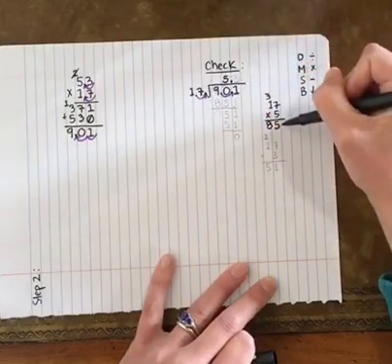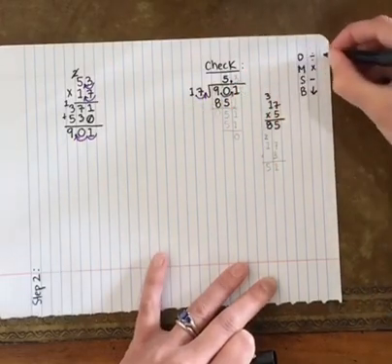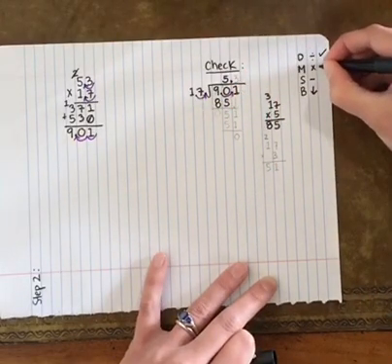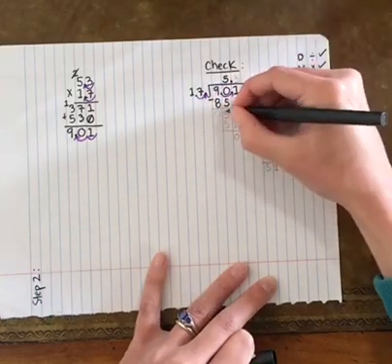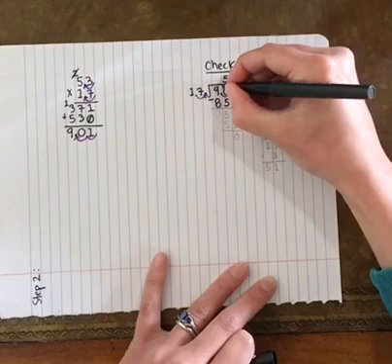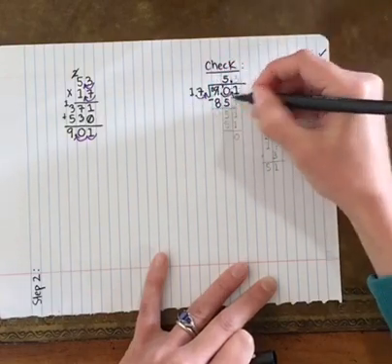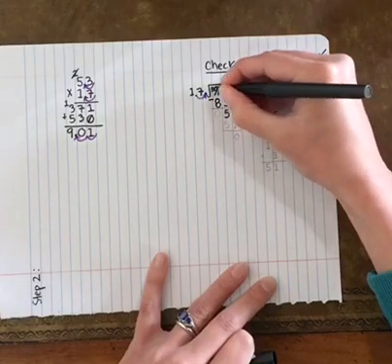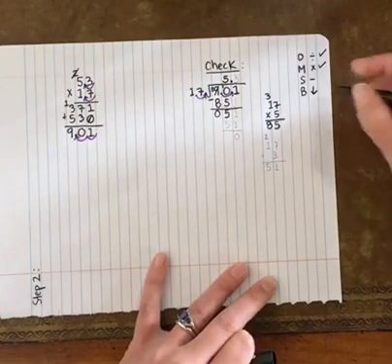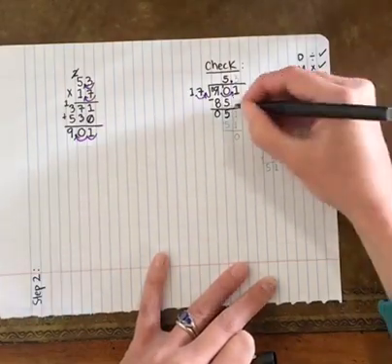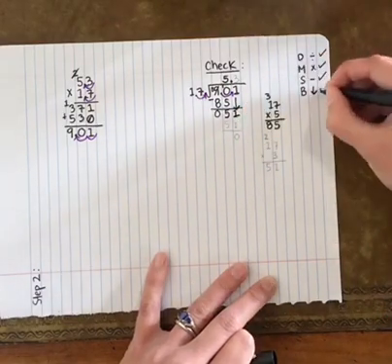17 times 5, I did that work over here, is 85. So now I have divided and I have multiplied. Now I need to subtract. 90 minus 85. Let's regroup. 10 minus 5 is 5. 8 minus 8 is 0. The difference is 5. I have subtracted. I'm going to bring down the 1. And I brought it down.